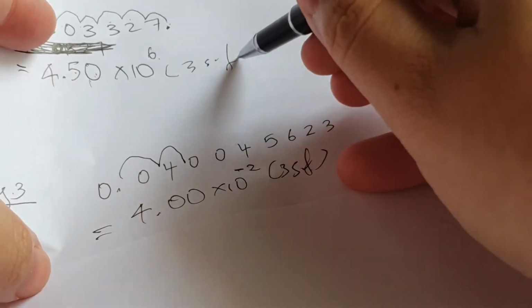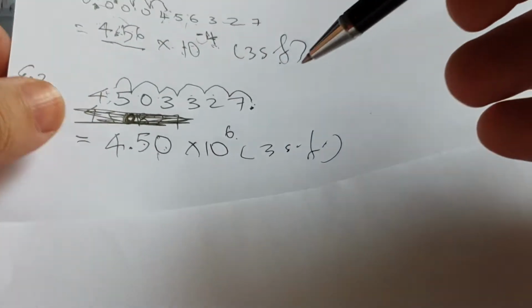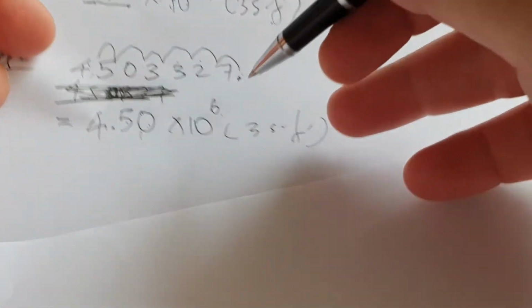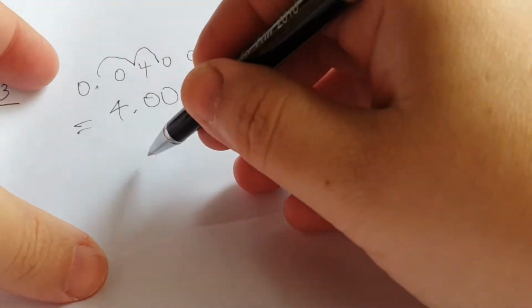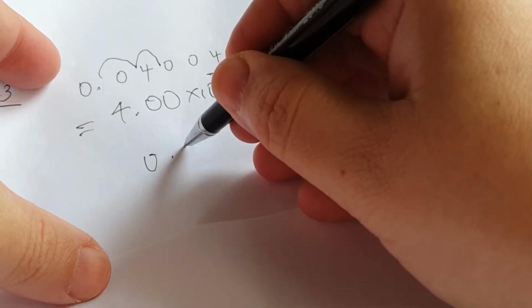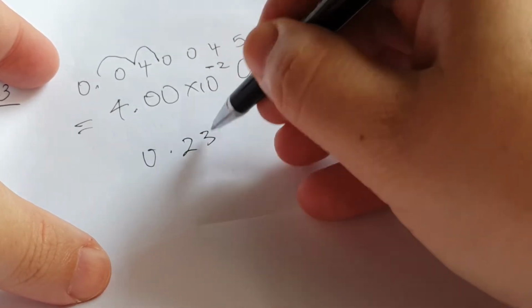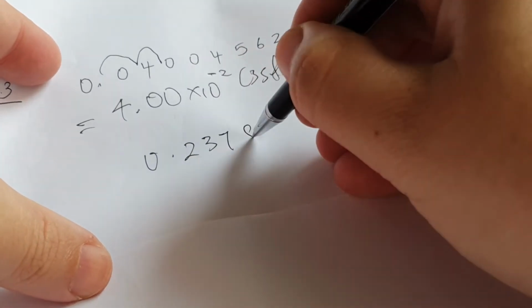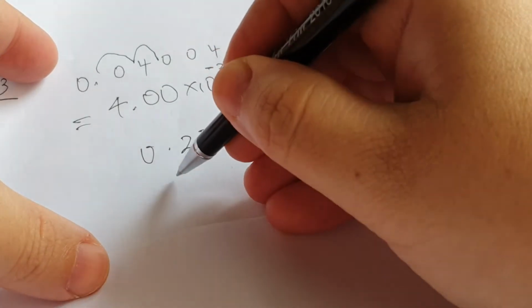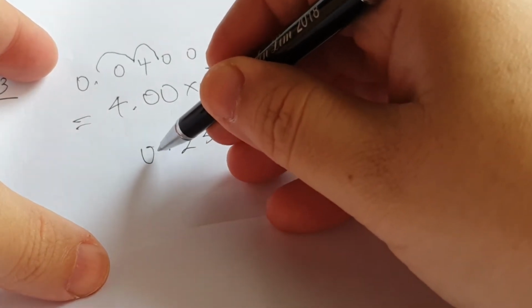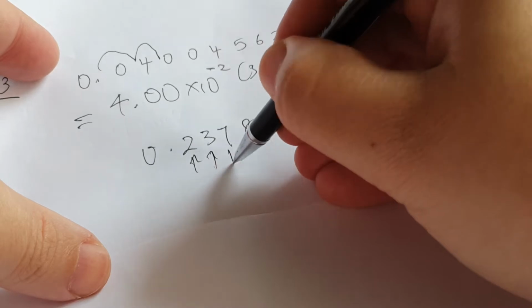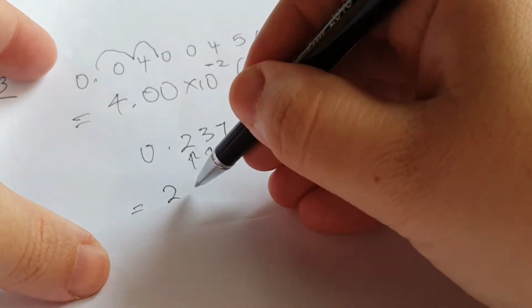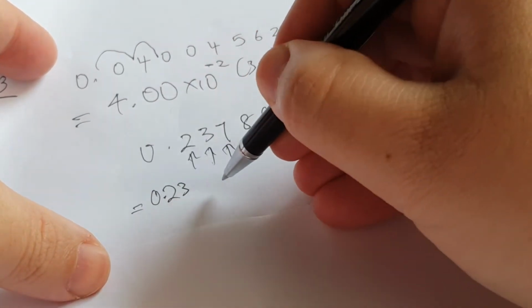I think that's all for significant figure and standard form. Oh, by the way, significant figure, let's say you have 0.2379, whatever. 3SF does not include this zero. This is 1, 2, 3. So to 3SF is 0.238.